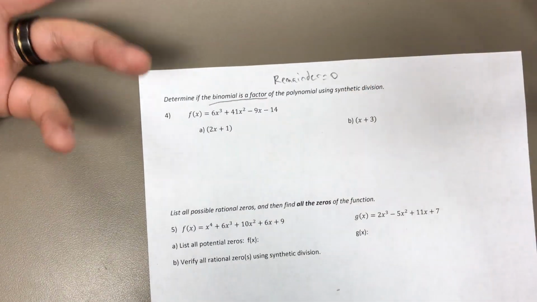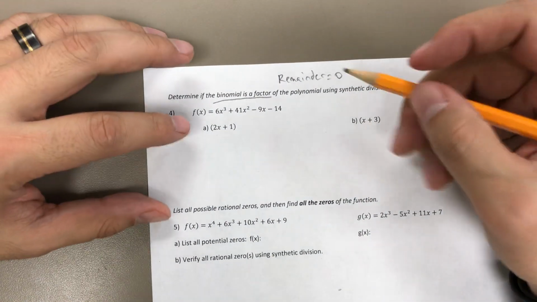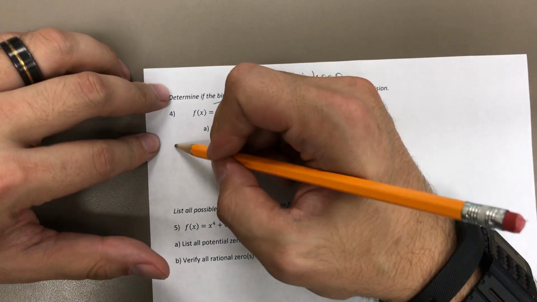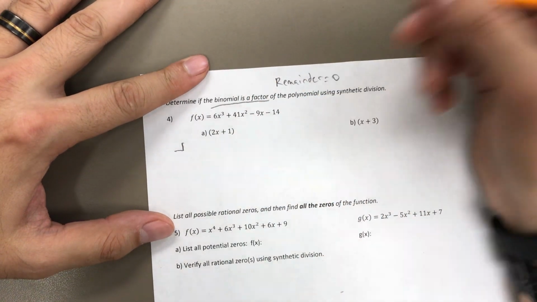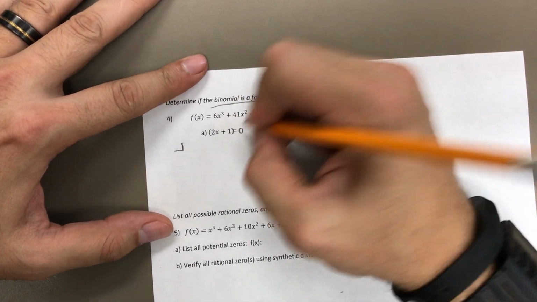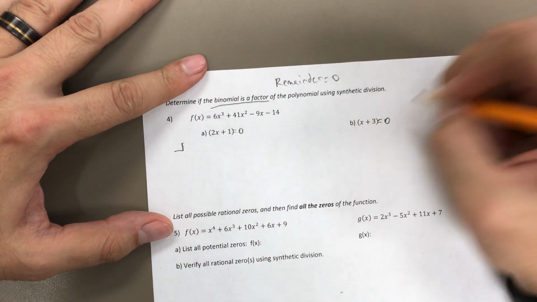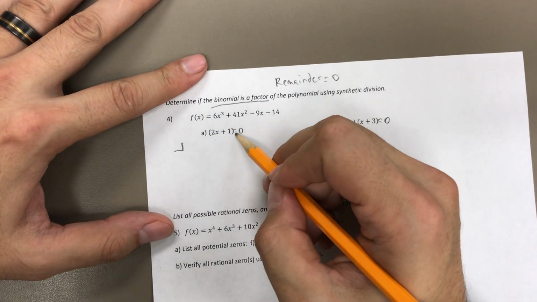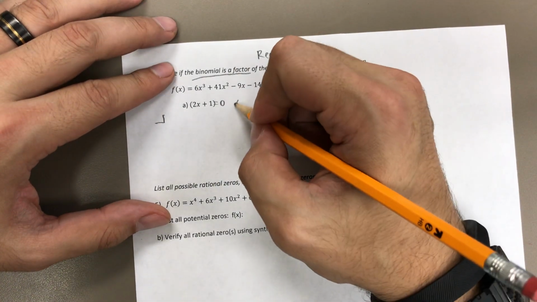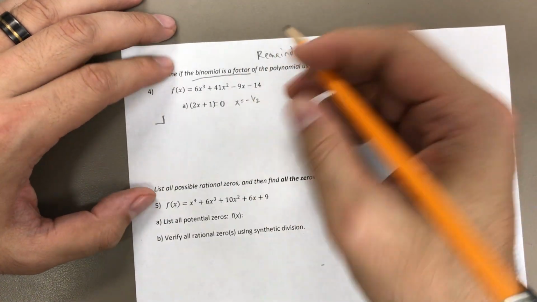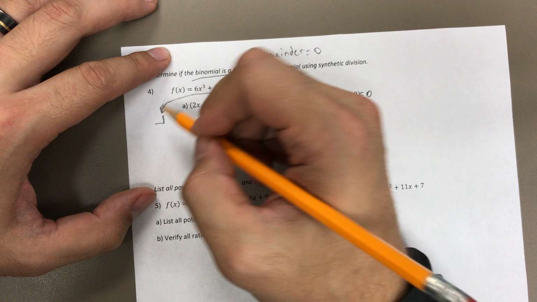Pretty simple process. You start off by finding out what value you're supposed to put in the corner for the synthetic division algorithm, and to do that, you set your potential factor equal to 0 and solve for x. So if I have 2x plus 1 equals 0, I subtract 1 and then divide by 2, so that means that x will be equal to negative 1/2. So that negative 1/2 is the number that's going to go in the corner over here.